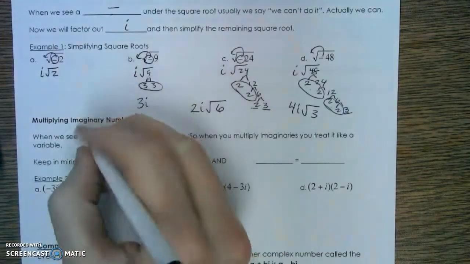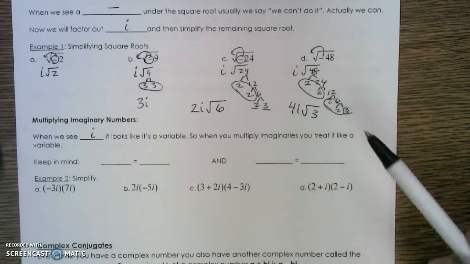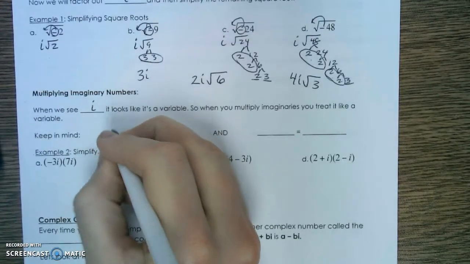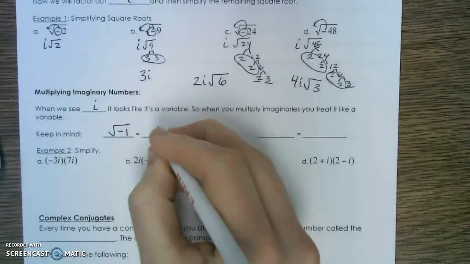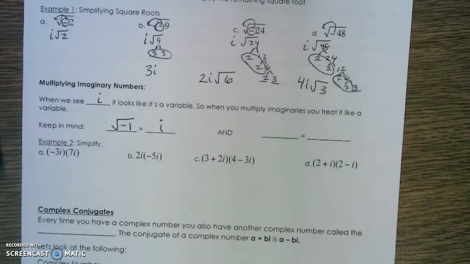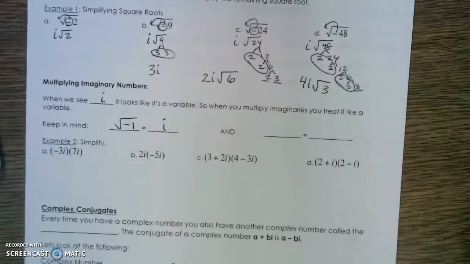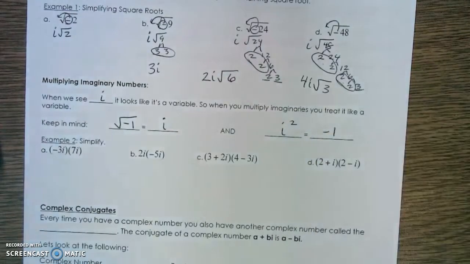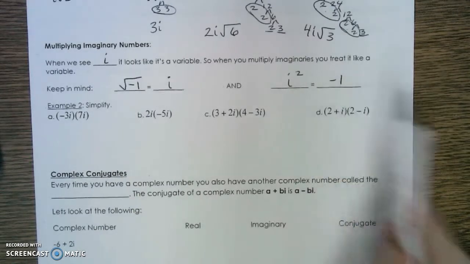So when we see an i, it looks like variables. So when you multiply imaginary numbers, you treat them like variables. It's also important to remember that i comes from the fact that there's a negative in the square root. In fact, a negative 1. So the square root of negative 1 will give you i radical 1, which is just 1i. So if I were to square both sides of this little equation, I end up getting the fact that i squared equals negative 1. So anytime we have an i squared, we can change it into a real negative 1.